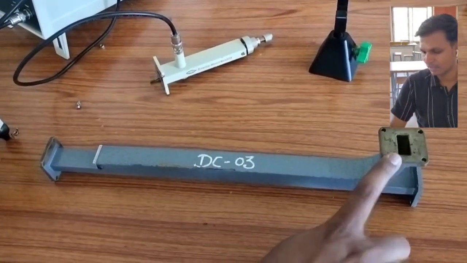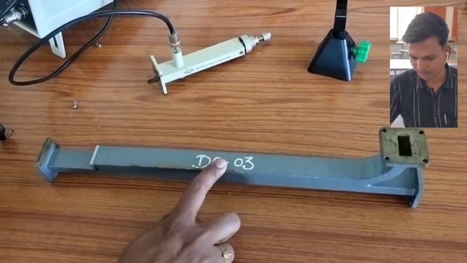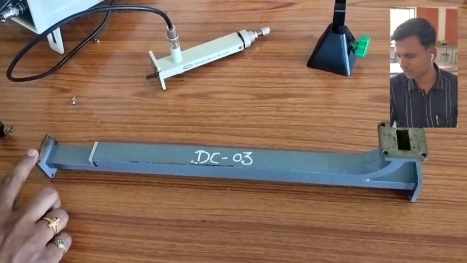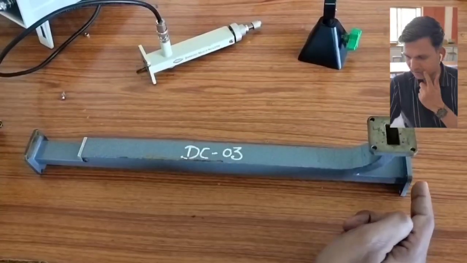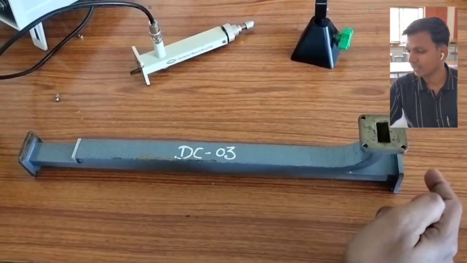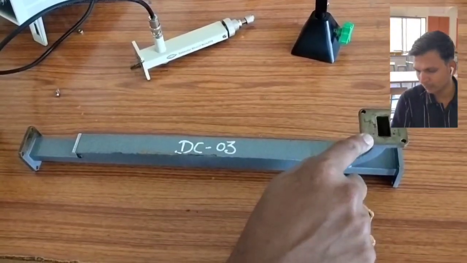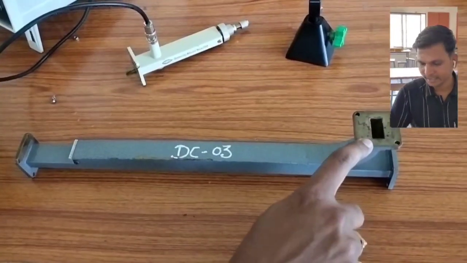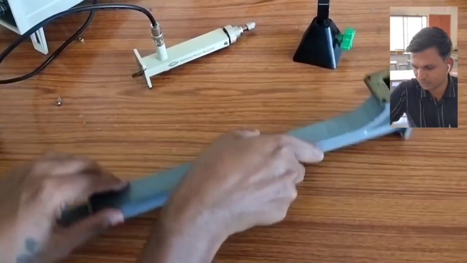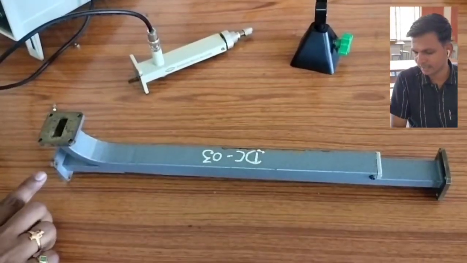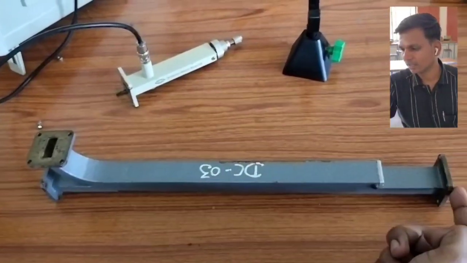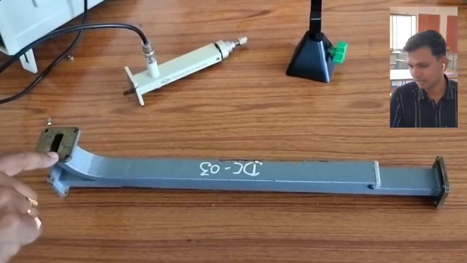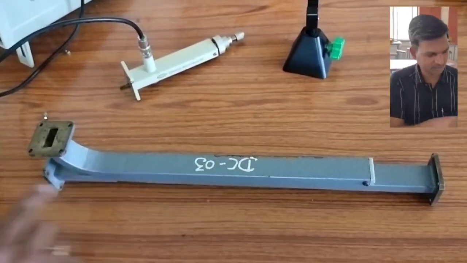How many ports does this directional coupler have? There are 3 ports available: port 1, port 2, port 3. First, P1 should be connected, P2 should be output, and P3 should be disconnected. Next, P1 should be connected, P2 should be terminated, and P3 should be output. Next, we need to do the reverse connection. I mean, P2 should be connected, P1 should be terminated, and P3 should be output power. This is the way we need to do the connection in this microbench setup.